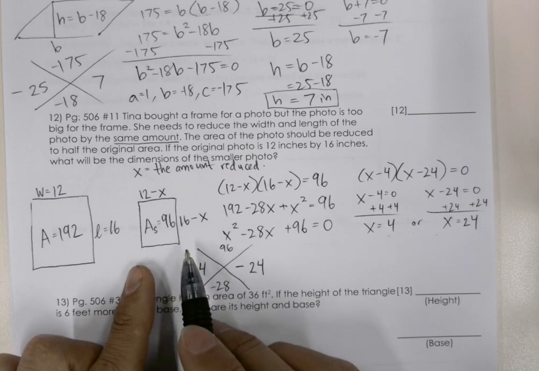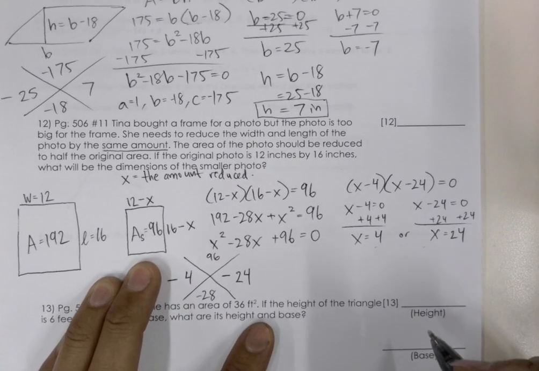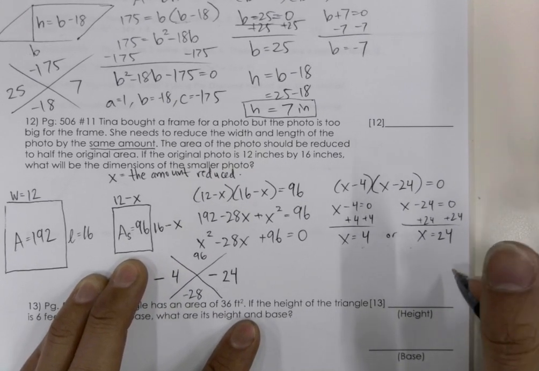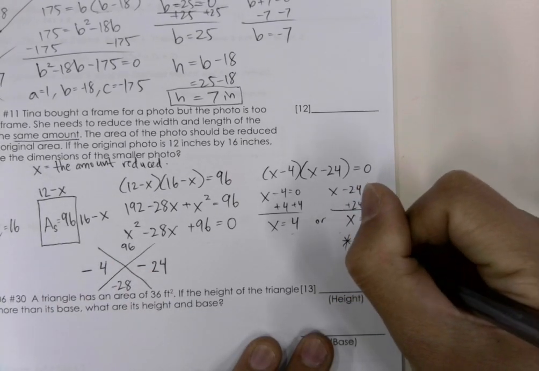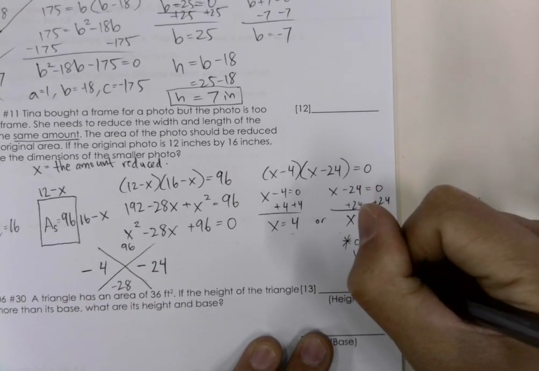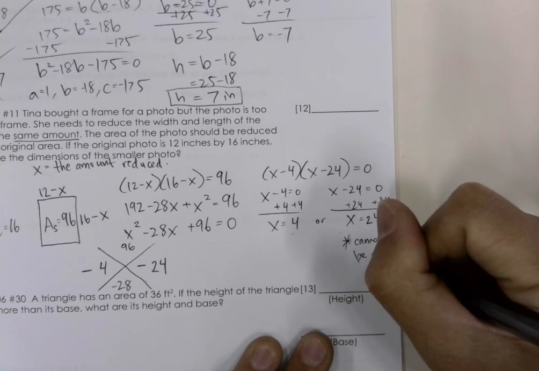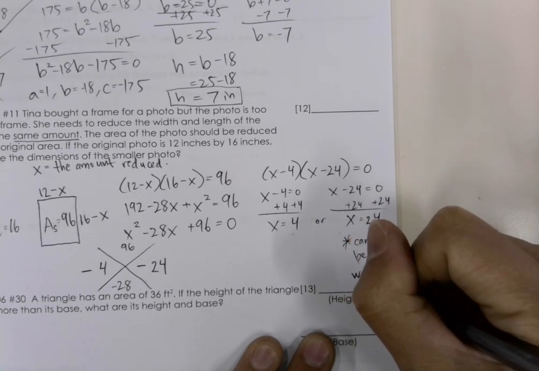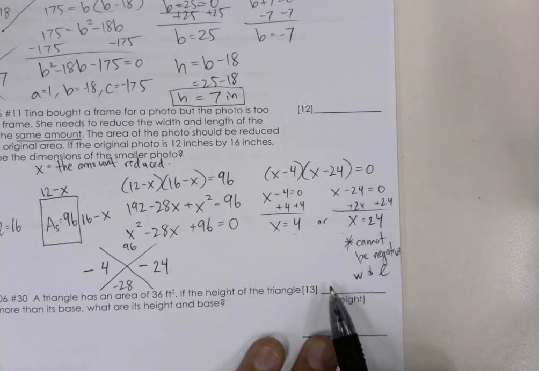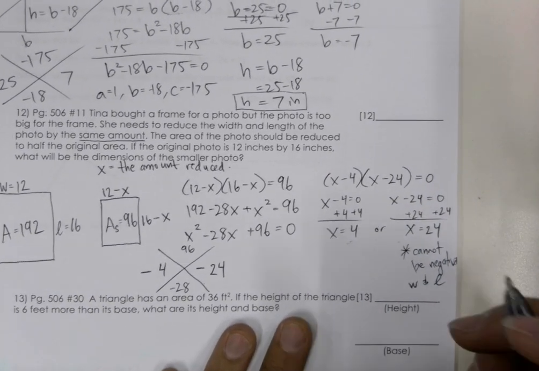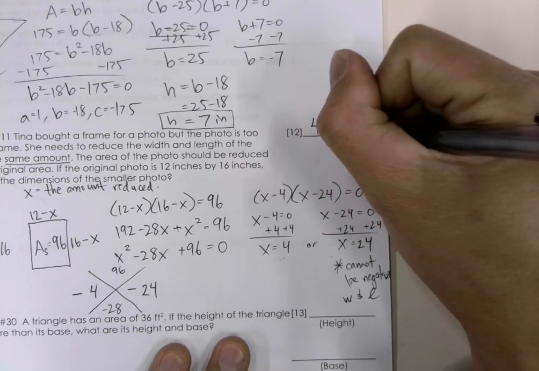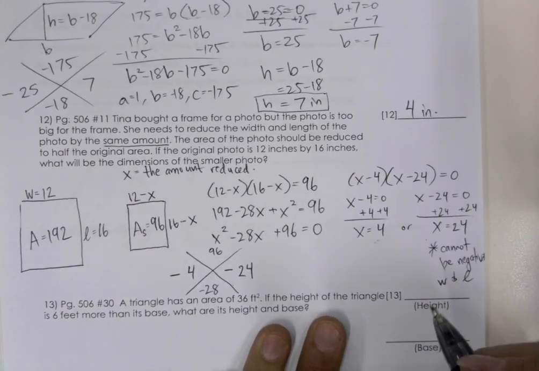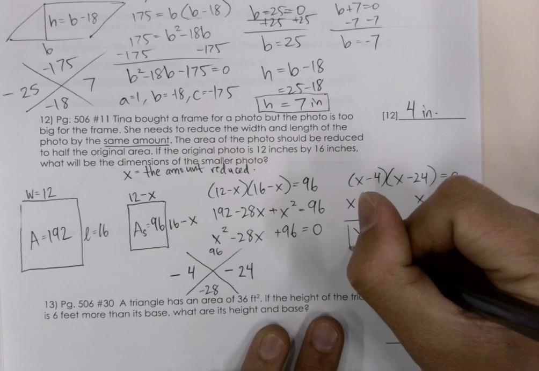So our width and length cannot be negative, so it's not going to be 24. I want to put here, cannot be negative width and length. So our answer is going to be 4 inches. I'll put a box around my 4.